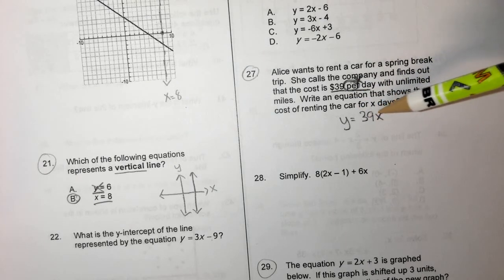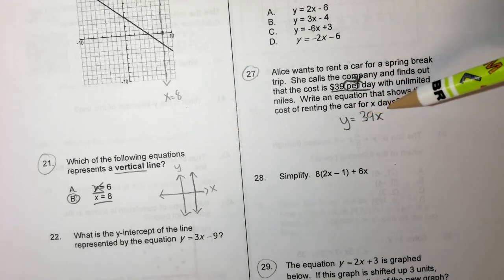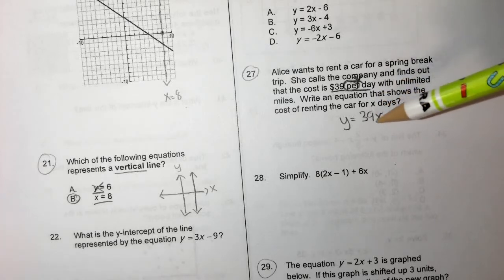So if I rent 1 day, 39 times 1. If I rent 2 days, 39 times 2. And so forth and so on. So this would be the equation that I have.